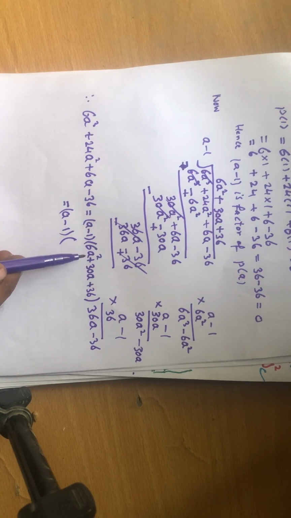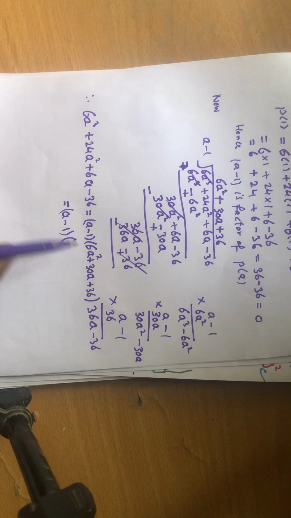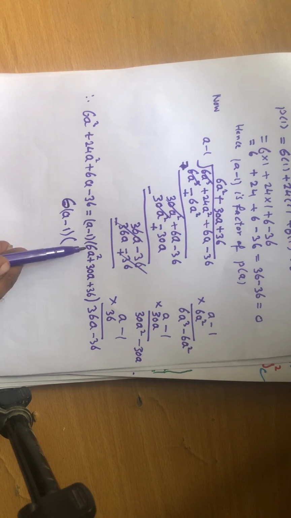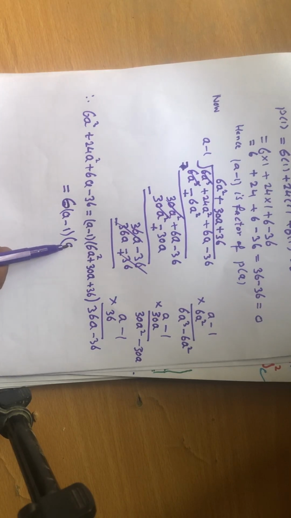So we can take out 6 as a common. That's why first of all we are going to take out the number 6 as a common. After that we'll factorize this trinomial expression. After taking 6 as a common, we are left with a square plus 5a plus 6.